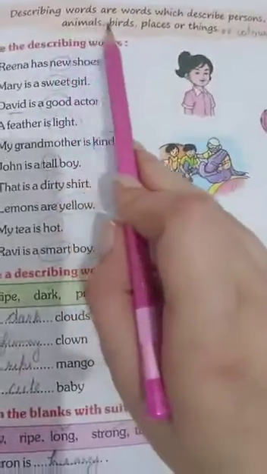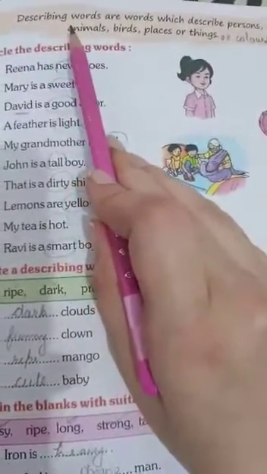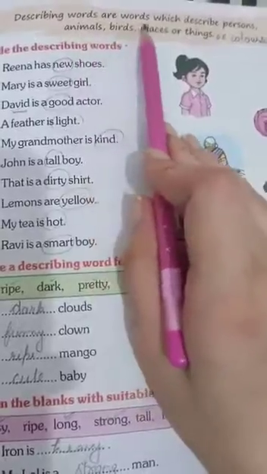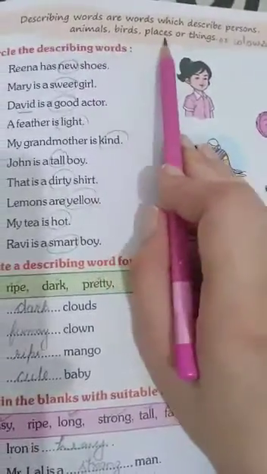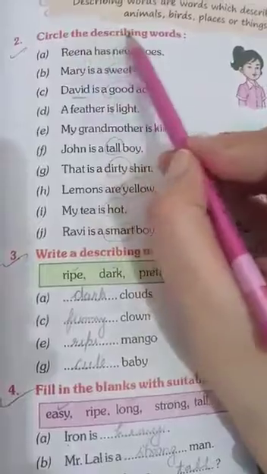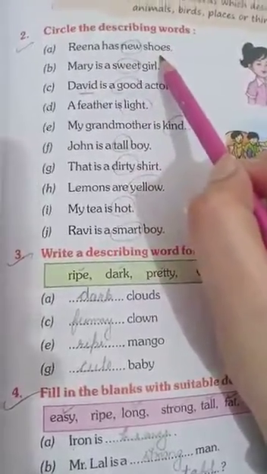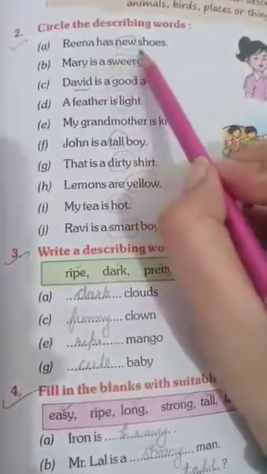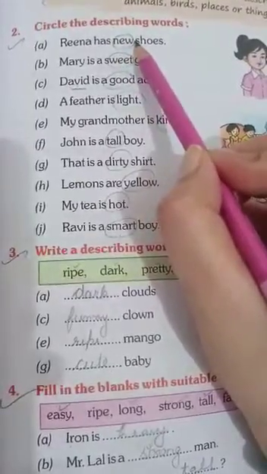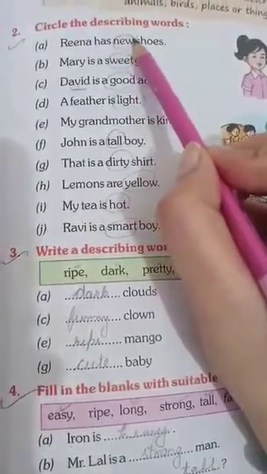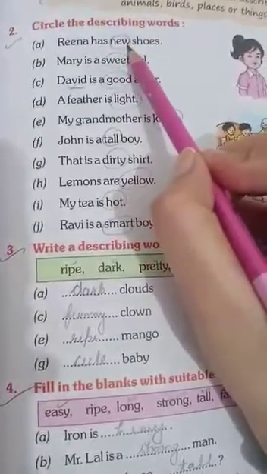Now next, children, the definition is written over here, and on the next page, the describing words. What are describing words? The words which describe persons, animals, birds, places, or things, or colors. Now look at the first example. Circle the describing words. Reena has new shoes. They're talking about Reena's new shoes. So we are going to circle the word new over here.